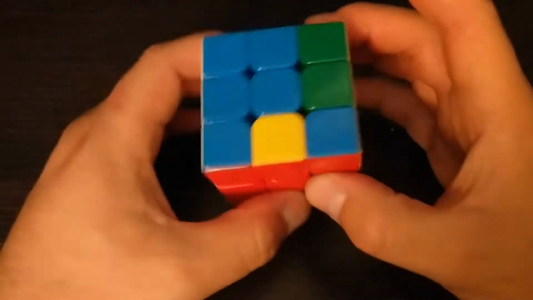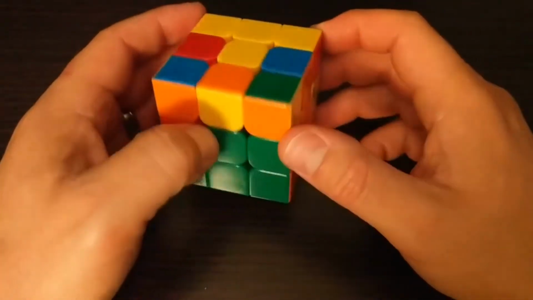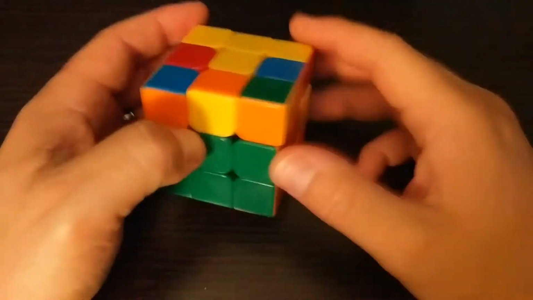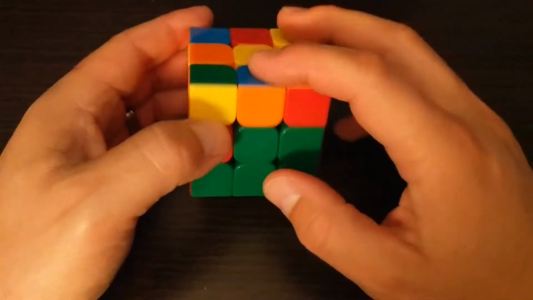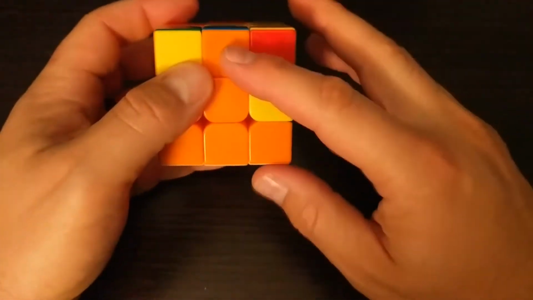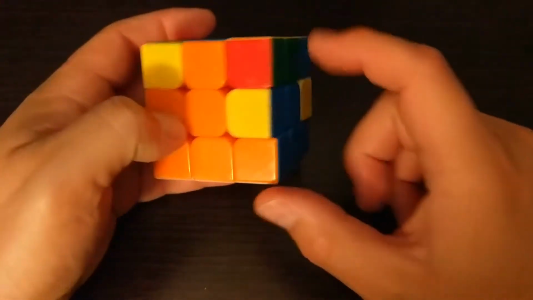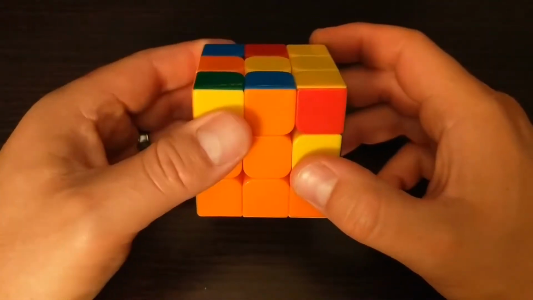When it's like this, you flip it over and we work on this second layer. So in the second layer, we look for pieces that are not yellow. All right, so this one has yellow on it, ignore it. Oh, here's one, orange and blue. So you look for the orange side. You match it up to the orange side, then you see which way is blue. Is blue this way, or is blue this way? Nope, blue is to the right. So we're going to do the right algorithm.